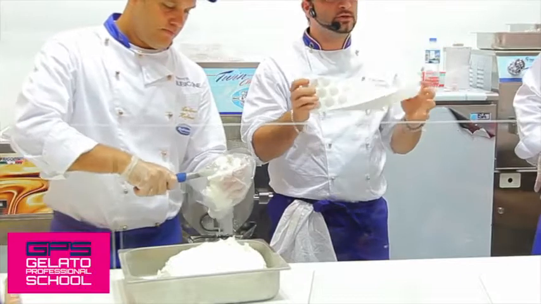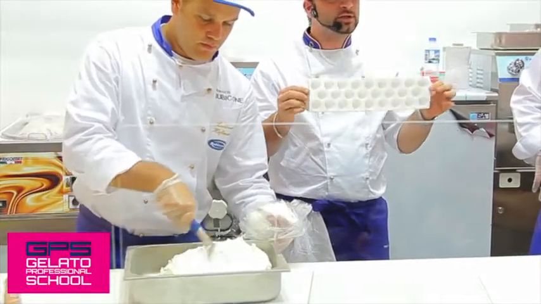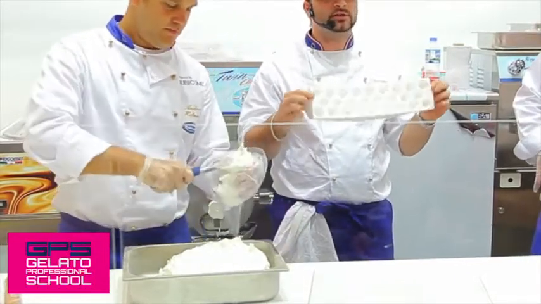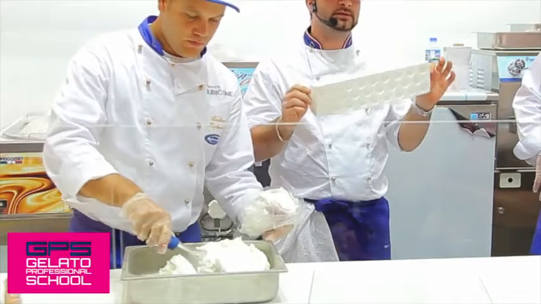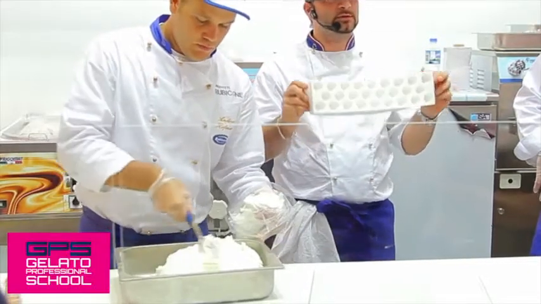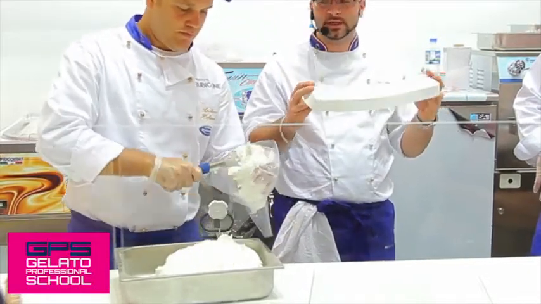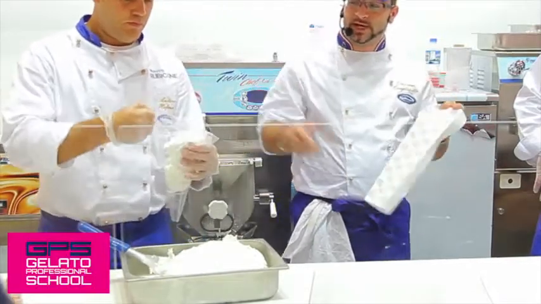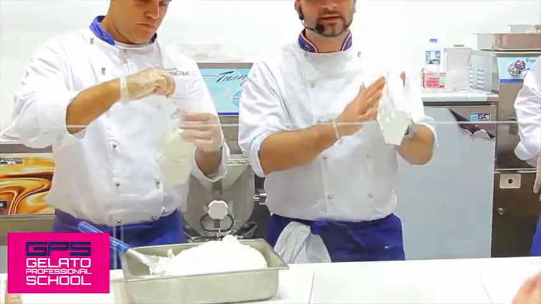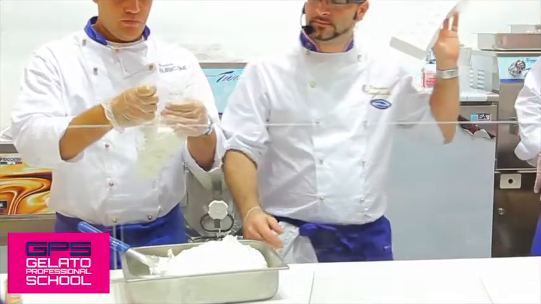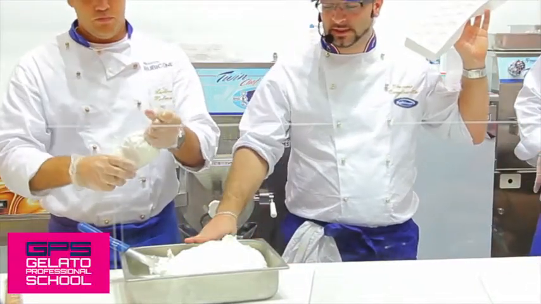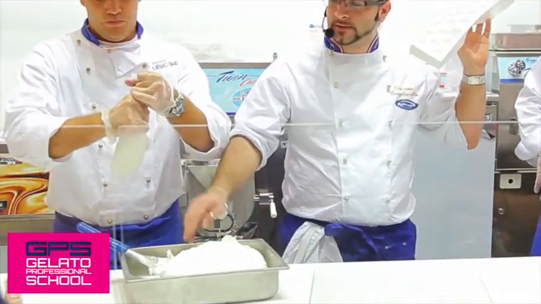They're silicone molds. You can use them to cook, so they can stay in the oven up to 260 degrees. You can use them to blast, so they can reach minus 60 degrees. What we do with a piping bag, we fill up these molds with the ice cream that remains in the container at the end of the day.